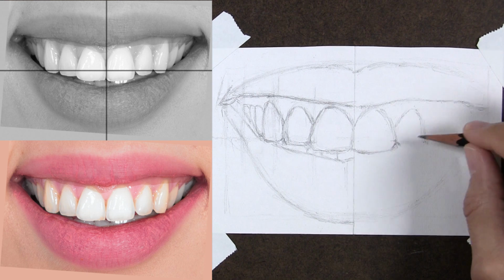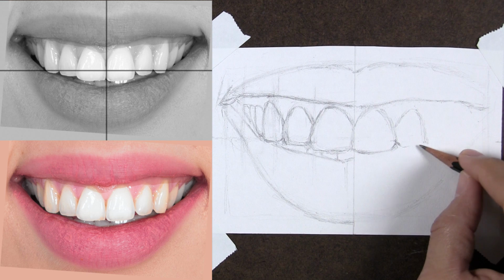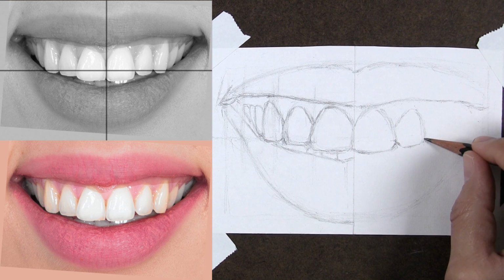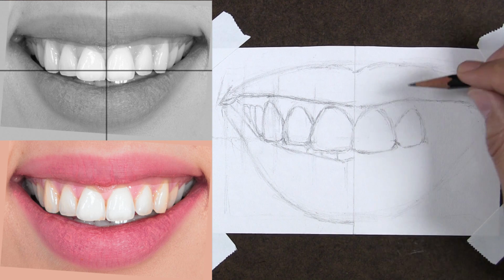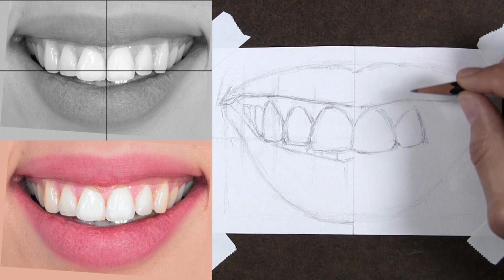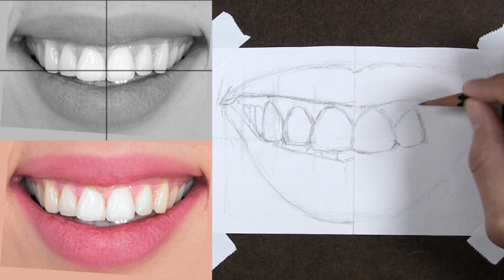But in this particular case, since we're just practicing with getting things symmetrical, it is quite okay to do what we're doing here with the measuring on each side.